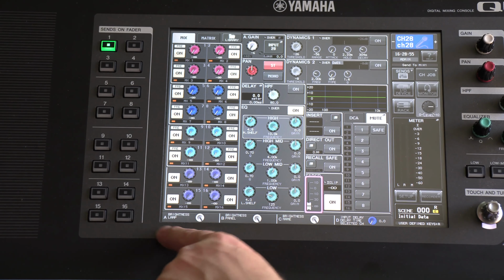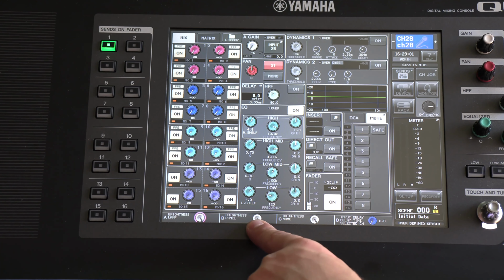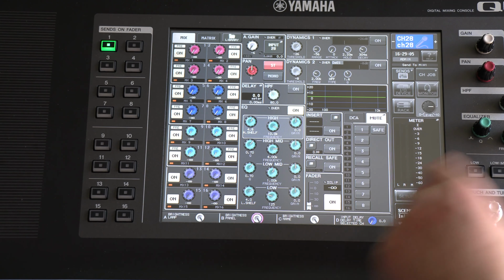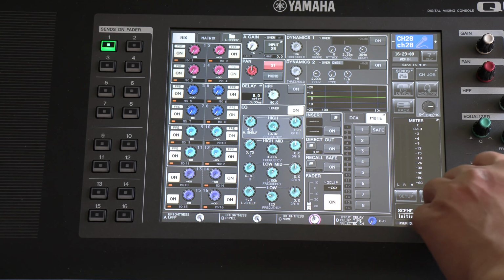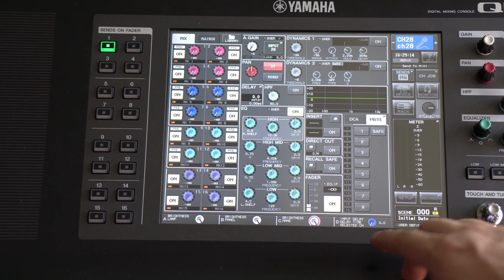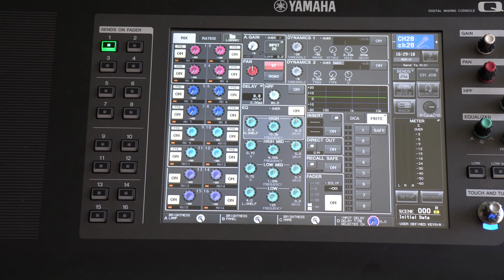At the very bottom of the screen, we have our user-defined knobs. By default, the one on the left is our brightness for the lamp. Second to the left is brightness for the panel. Second to the right is brightness for the name. And all the way on the right is our input delay value. So we don't have to go back into our input delay field. We can adjust that right here.